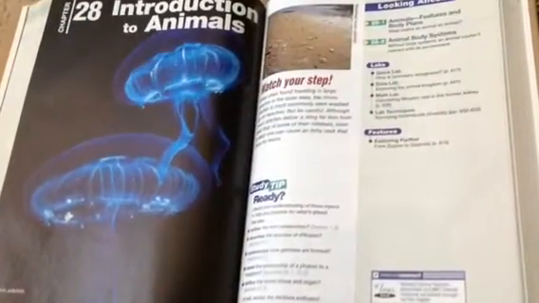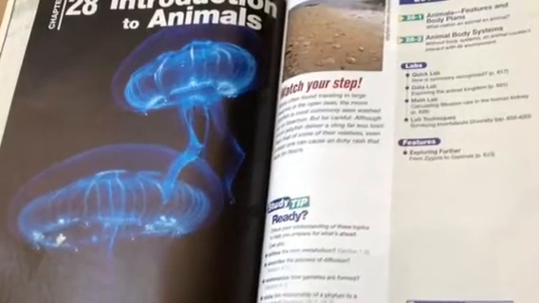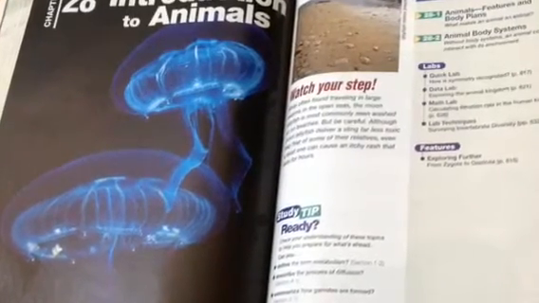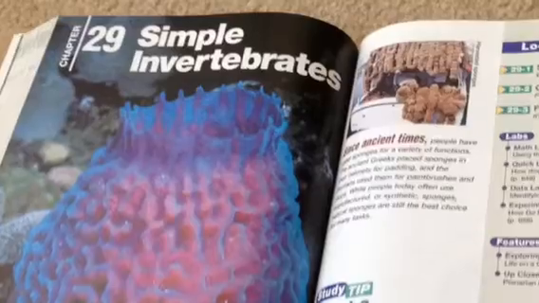On the cover page for chapter 28, you'll see a jellyfish. A jellyfish is classified as an animal because it follows the characteristics of living things. Recall the Life Lab. Sponges are also considered animals. They are invertebrates, meaning they lack a backbone.